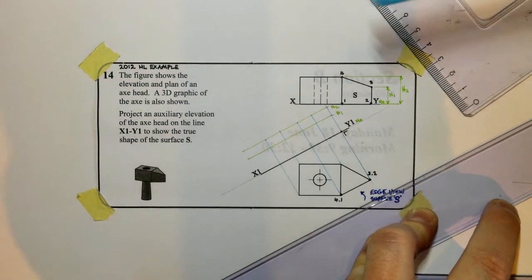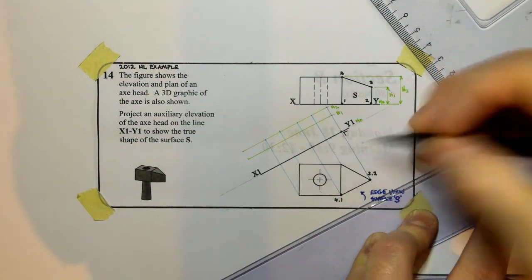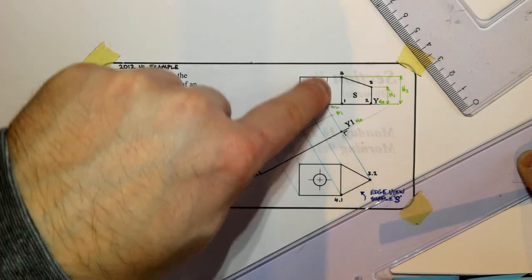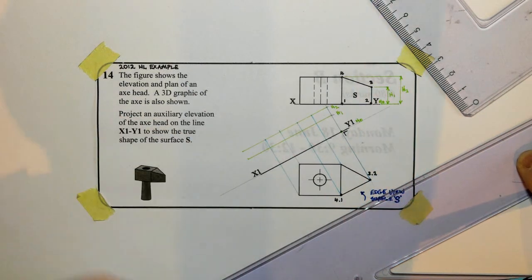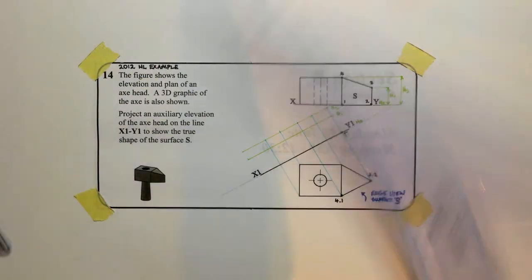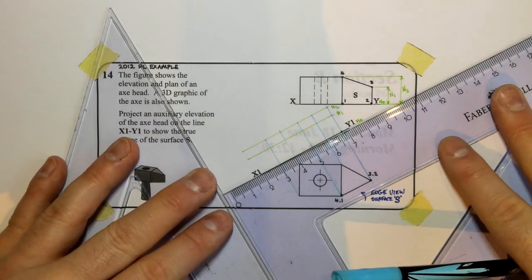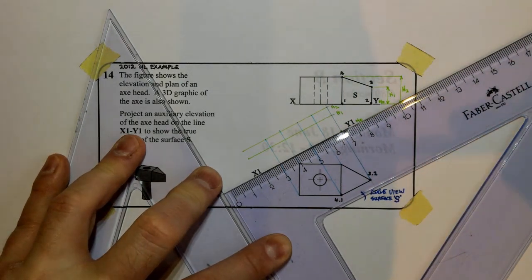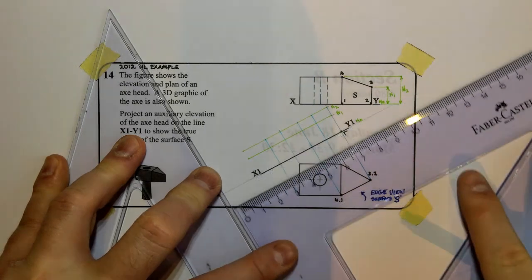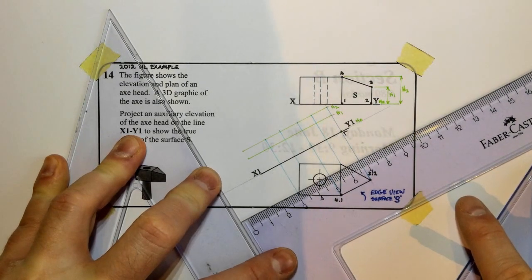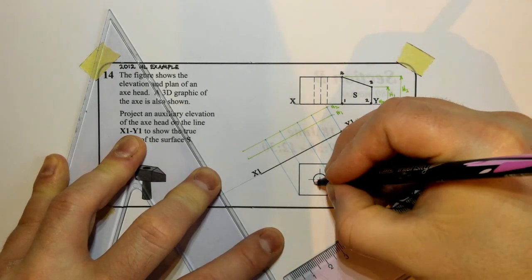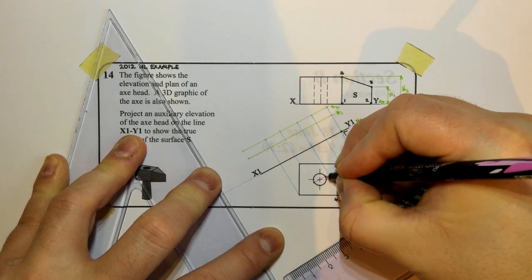Okay, now the next thing I want to do, this circle here, it's not going to be a circle in the auxiliary view. It's going to be the very same as it is in this elevation, only it'll be orientated in a different direction. So what we want to do there, to be right about it, is take our XY line parallel again, and slide down to the center point of the circle, and just draw a line lightly across like that. Okay, that's going to give us the outside points, the exact outside points.